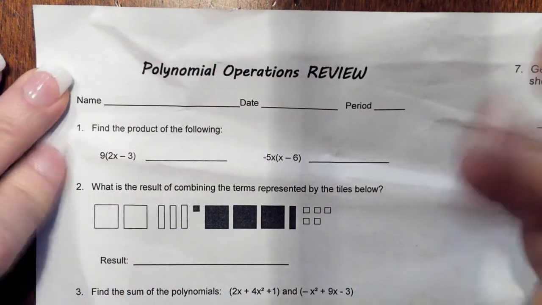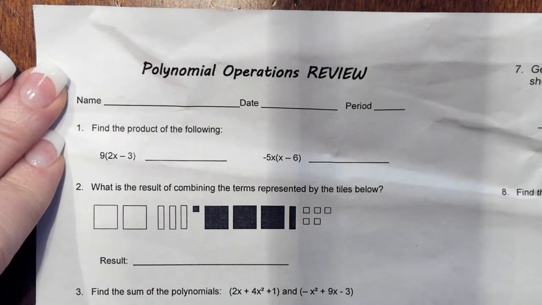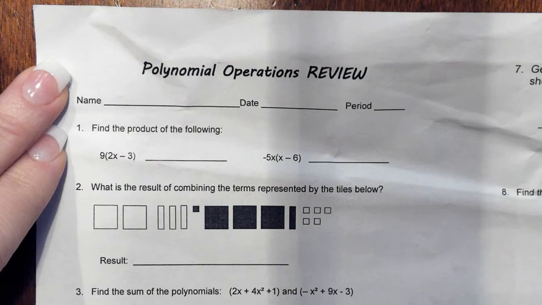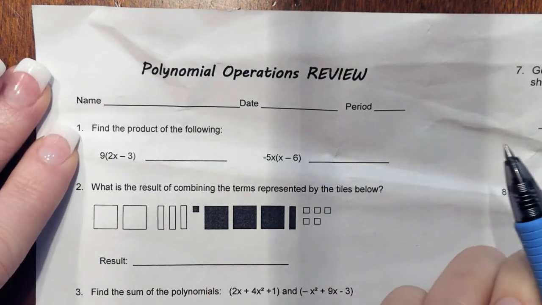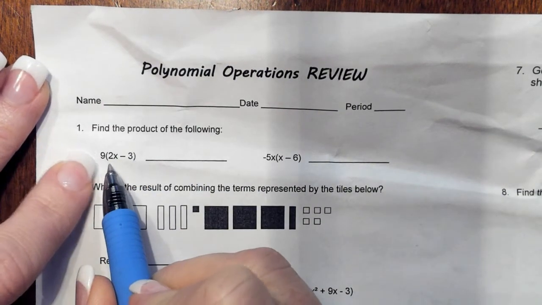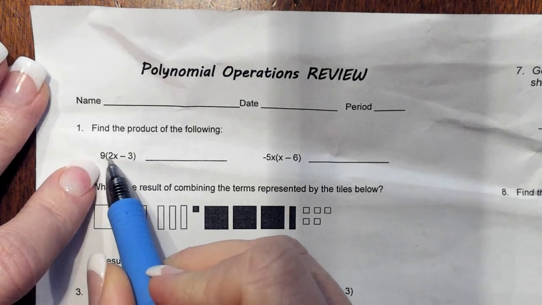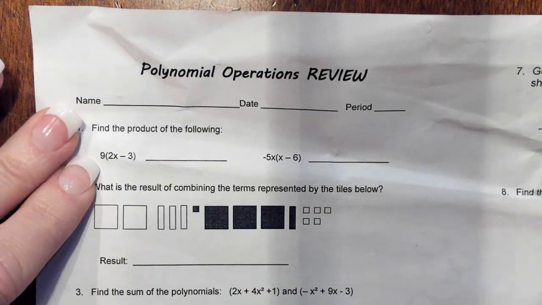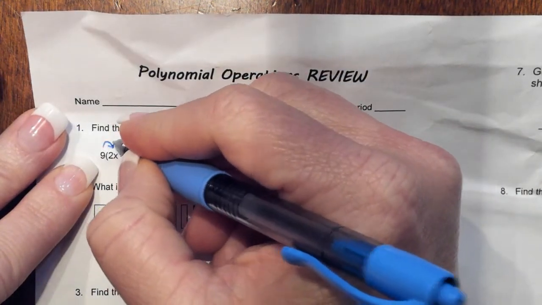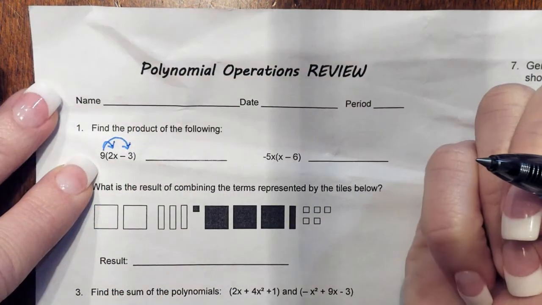Alright, so we are going to work on the polynomial operations review for the test tomorrow. It says to find the product of the following. Here we have 9, and then inside parentheses we have 2x minus 3. Since we have this 9 outside the parentheses, we know that we have to distribute that to both terms that are inside my parentheses.